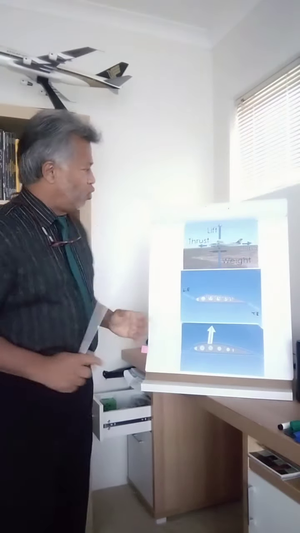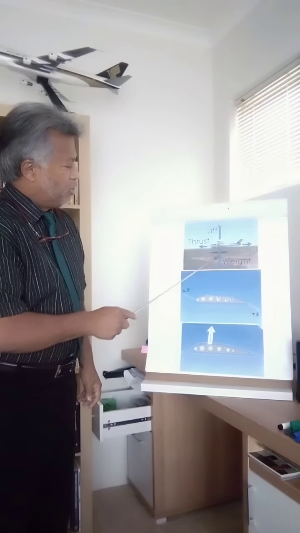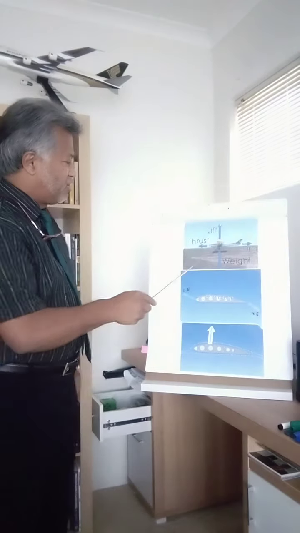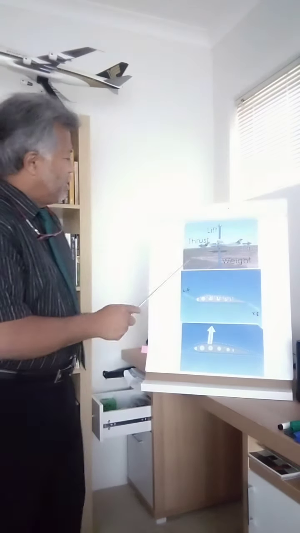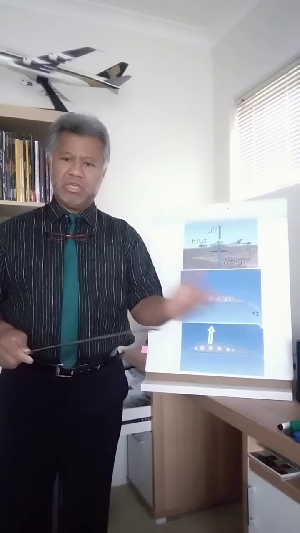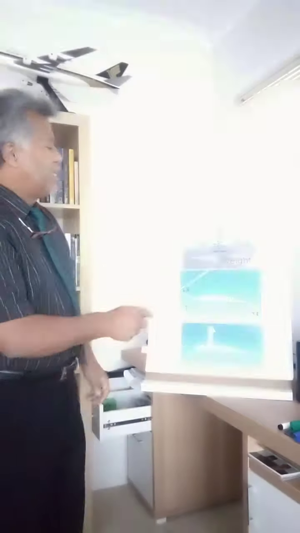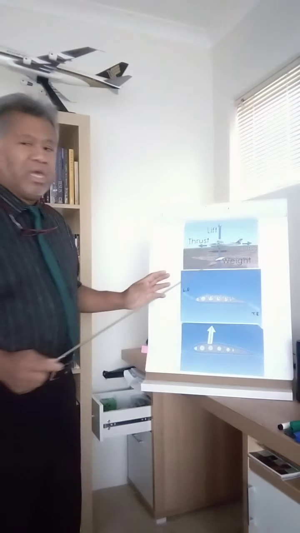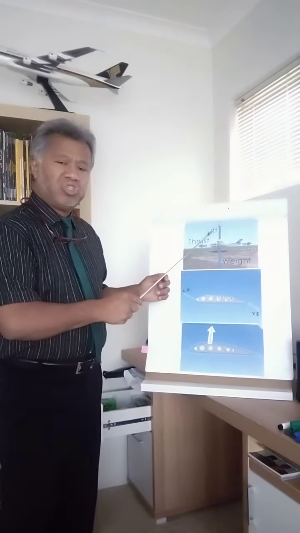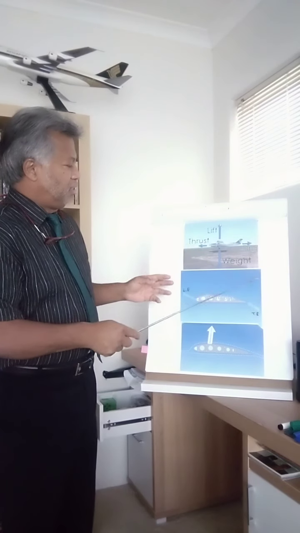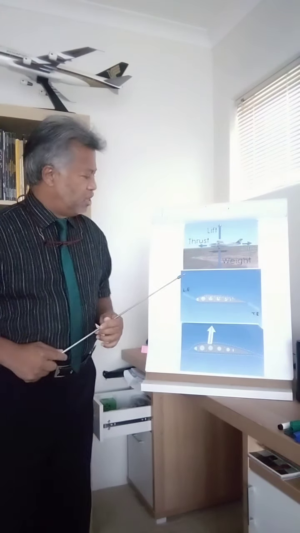There are four forces acting on an aeroplane: lift, which is an aerodynamic force acting upwards to the sky. We have weight, which is the physical mass of the aircraft due to gravity. Then we have two further forces: thrust, based on the propeller of the aircraft or the jet engine, and opposing that, of course, the drag. So we have to have a clear understanding of how lift is generated and how drag affects the performance of the aircraft in relation to the angle of attack.